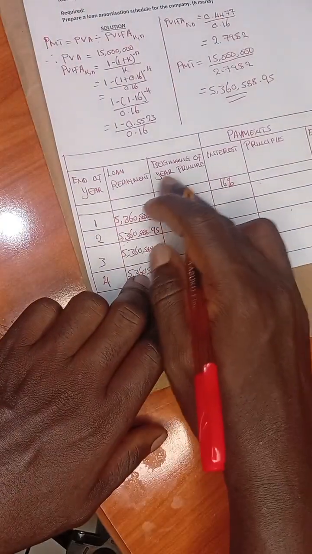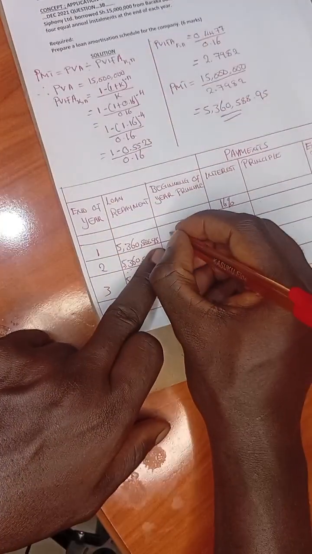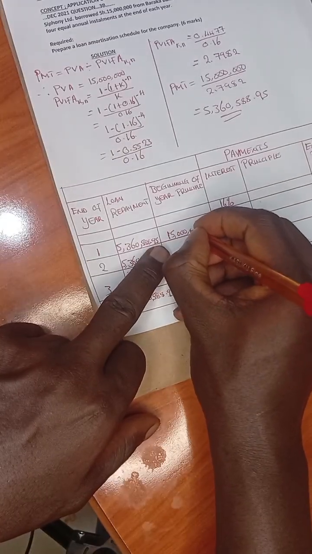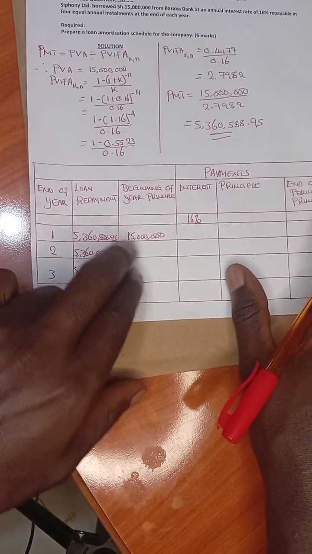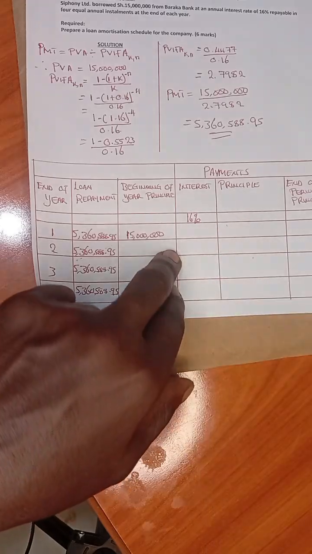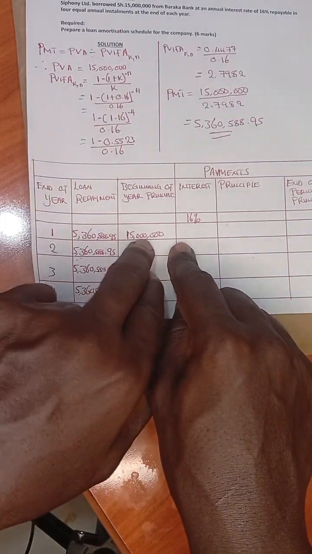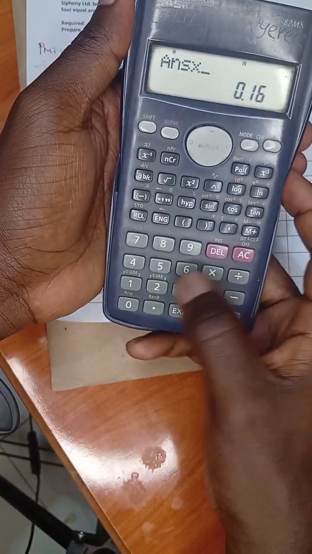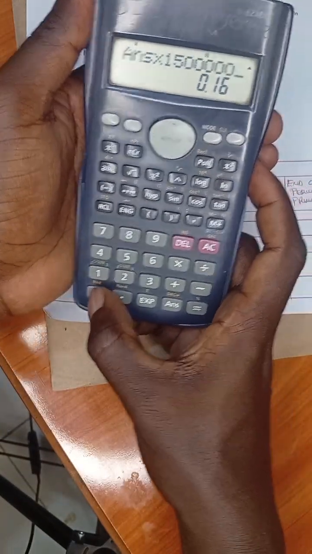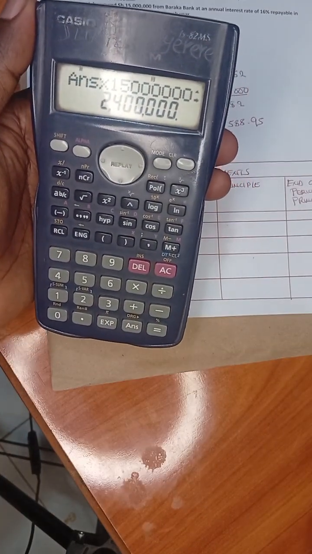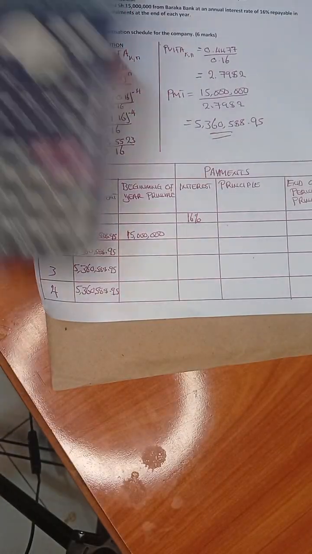So we start now with the beginning of year principal. In this year the principal is the whole amount, 15 million. We have heard that the bank had an interest rate of 16%. So you take 16% of the principal: 16 divided by 100 times the 15 million. So we get the first interest being 2,400,000.